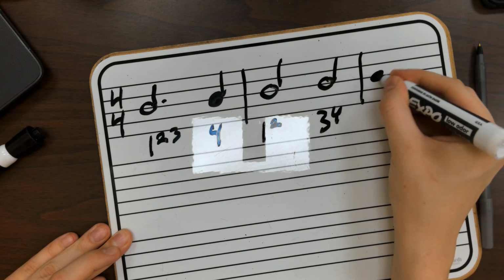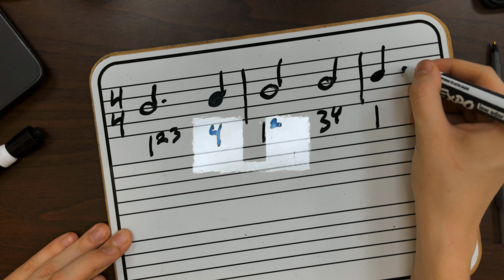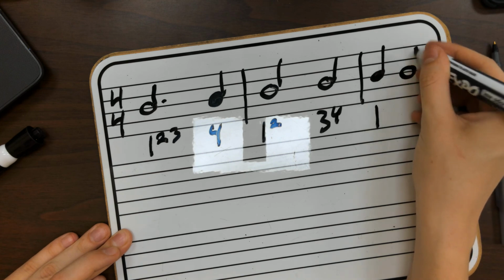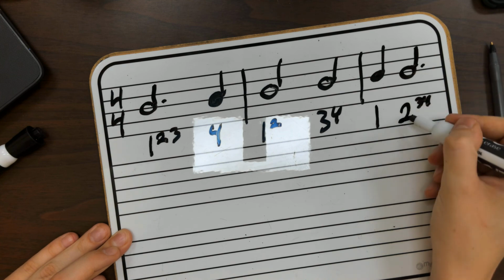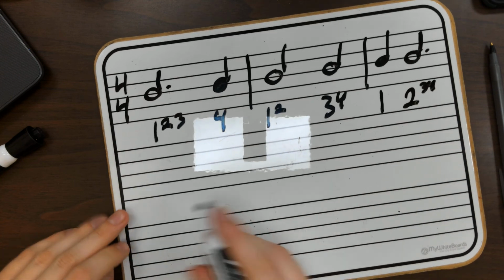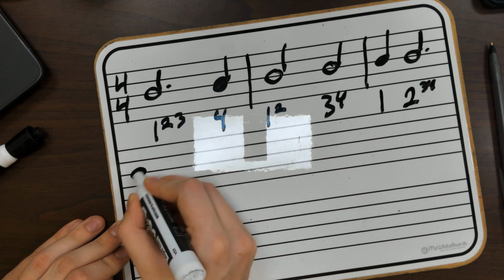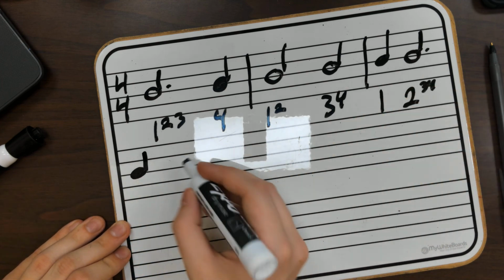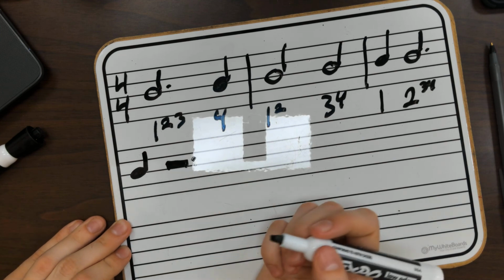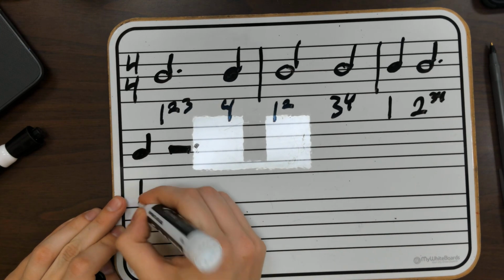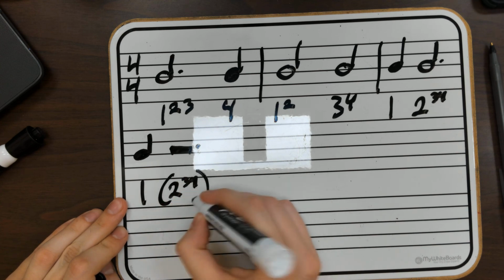And then let's do this. A quarter note would take how many? 1. A dotted half would take how many? 2, 3, 4. It's going to take 3 beats. Now, let's do just a little bit more of this. We're going to do almost this exact same measure, except this time we're going to make it a dotted half rest. So we'll go 1 and then whispered 2, 3, 4.